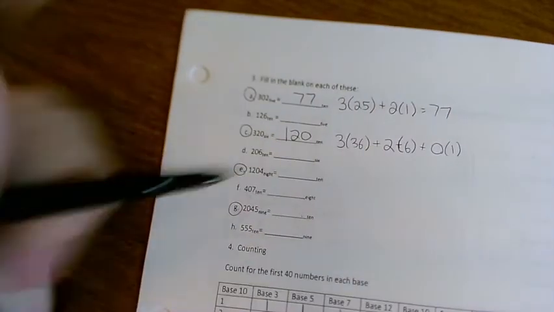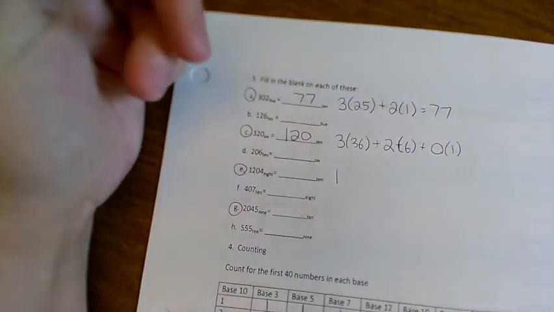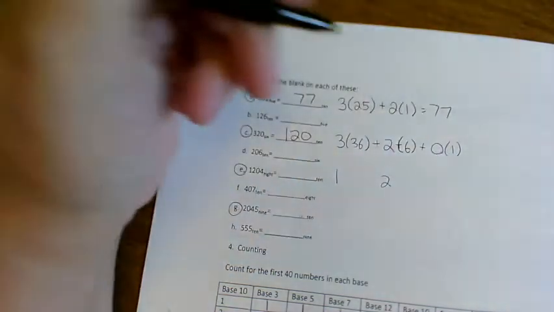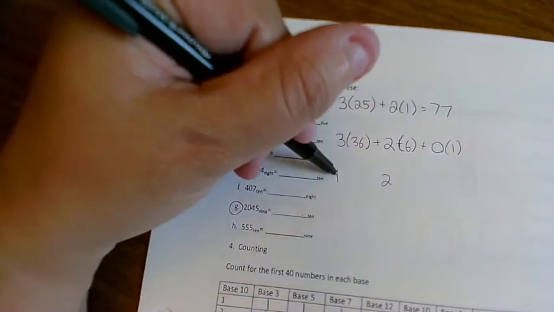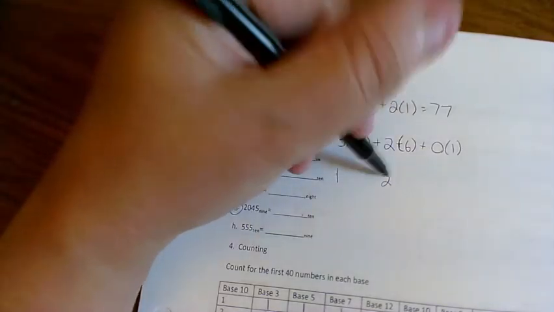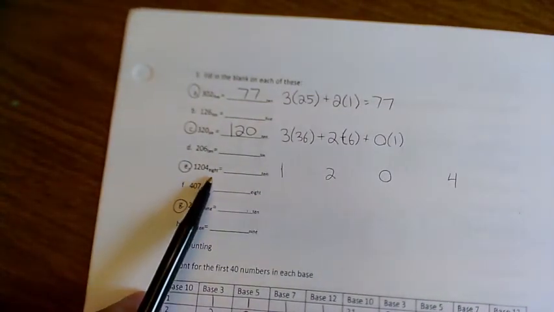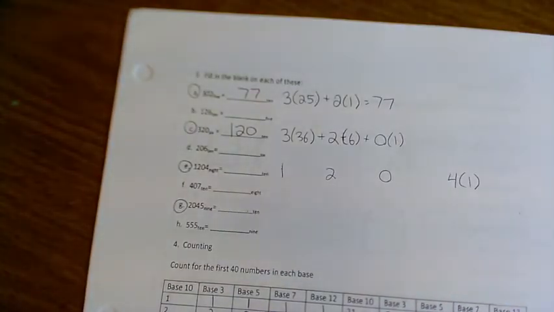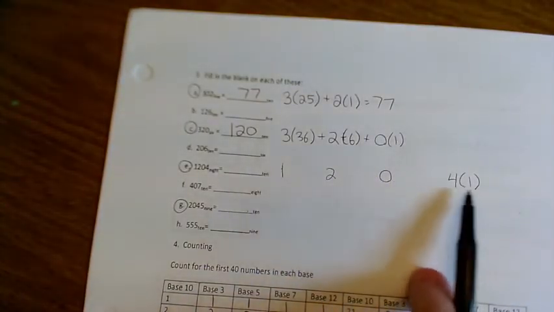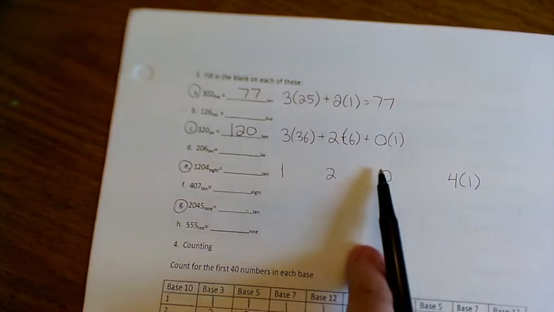For E, okay, we have 1 flat, 2 longs. Sorry, let me start that over. We have 1 cube, 2 flats, no longs, 4 units, and we are in base 8. So units would be worth 1 apiece. So longs, it would take 8 units to make a long.